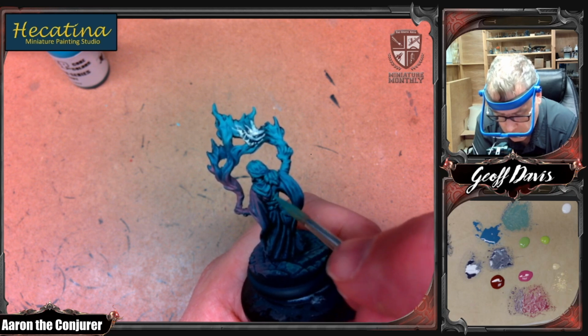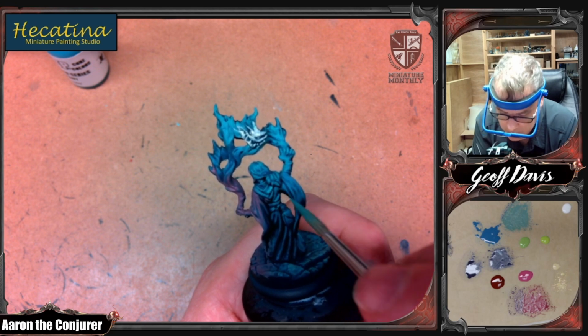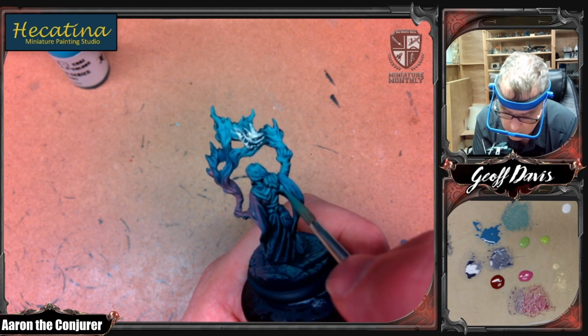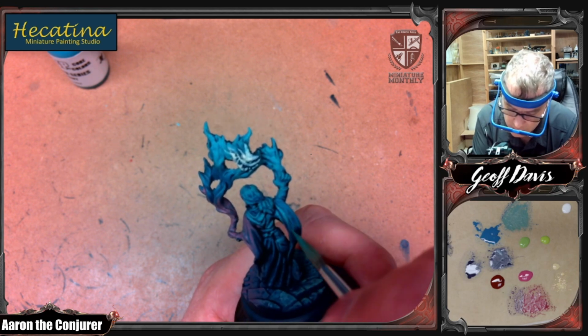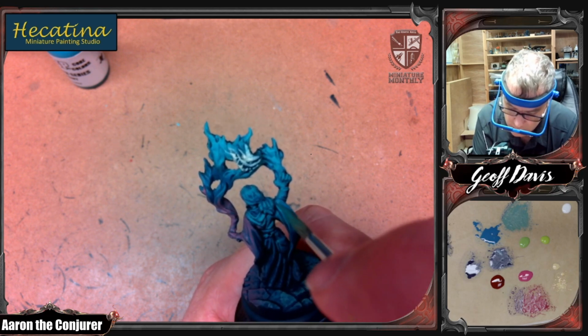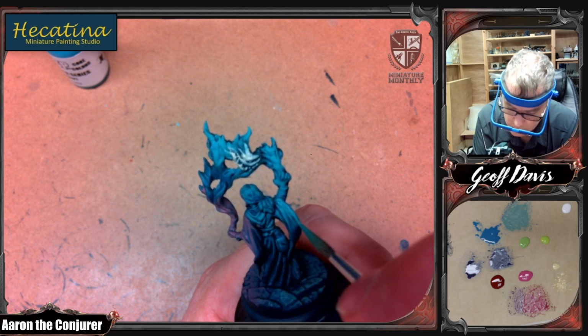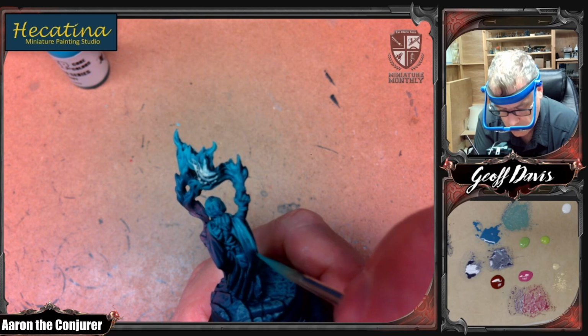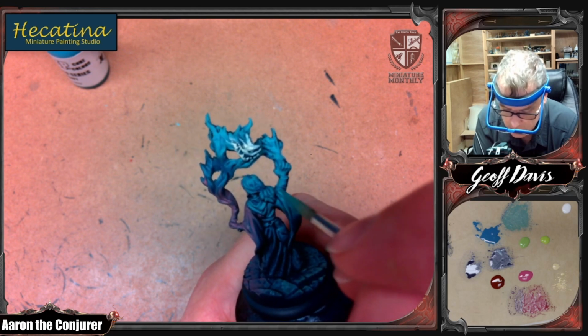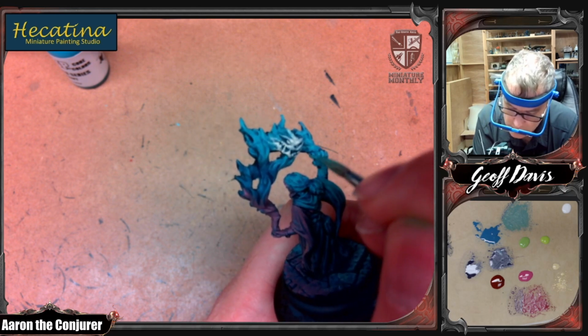But then from here up, I'm going to cover most of that previous shadow layer. And soon we're going to be starting to do highlight colors. Won't that be exciting?